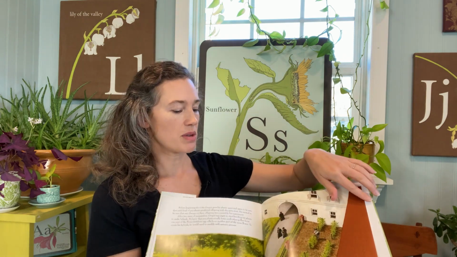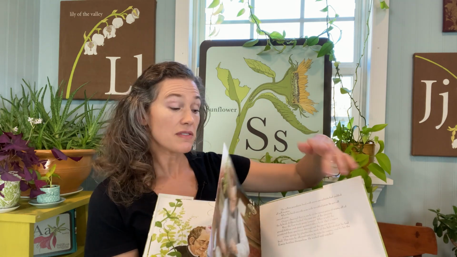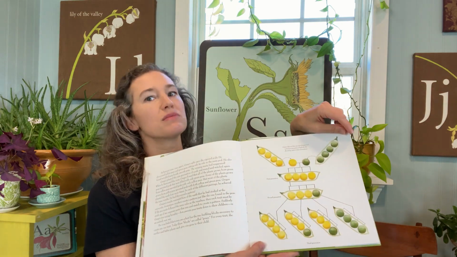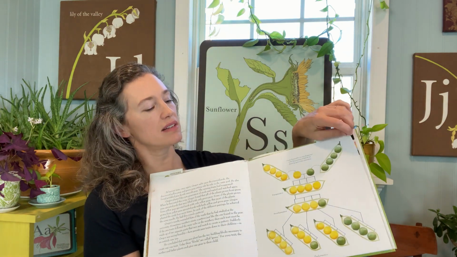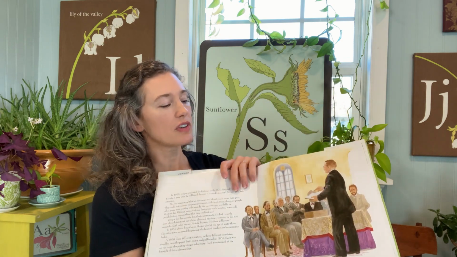So it's a story about him, but it also helps to explain scientifically what he was finding out and how that works. This page is really great for that. I use this in one of the lessons. Another really fantastic picture book.